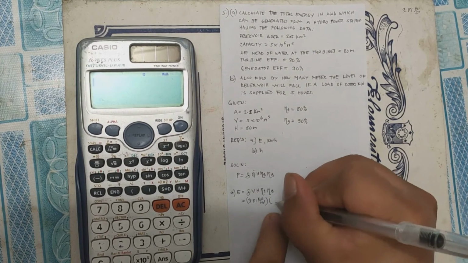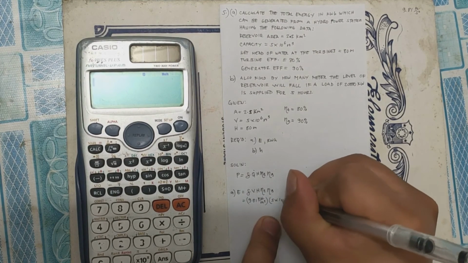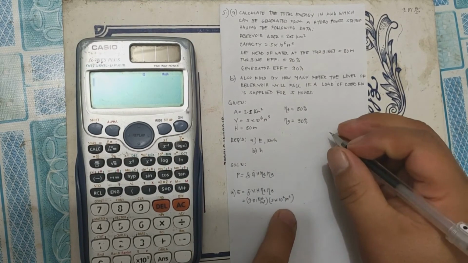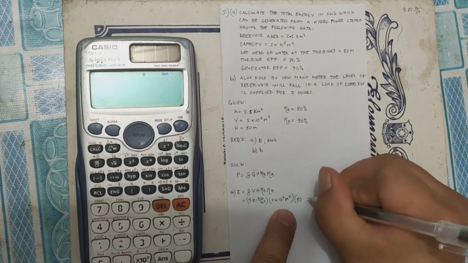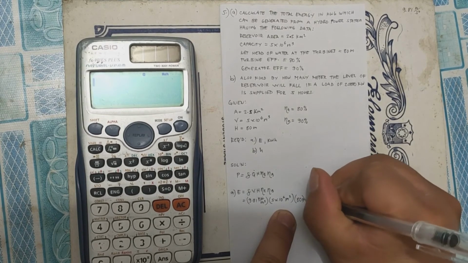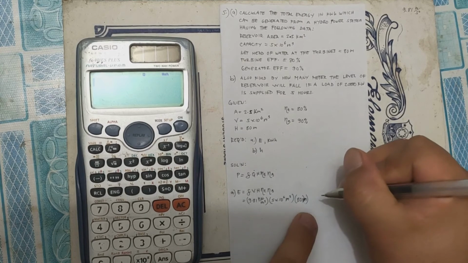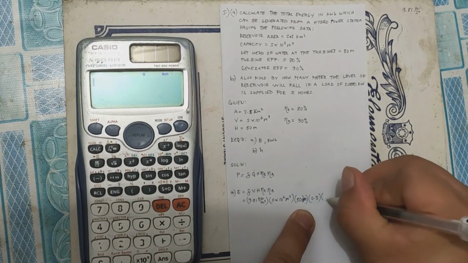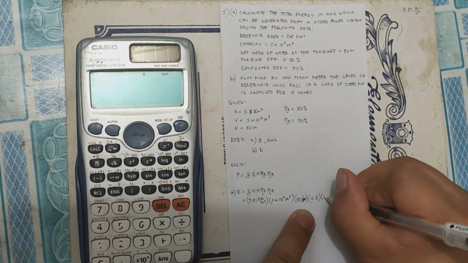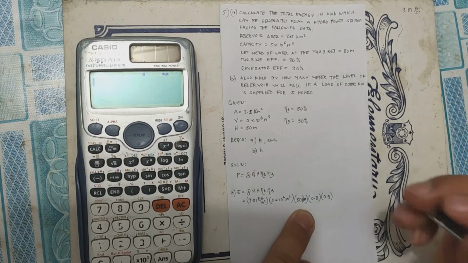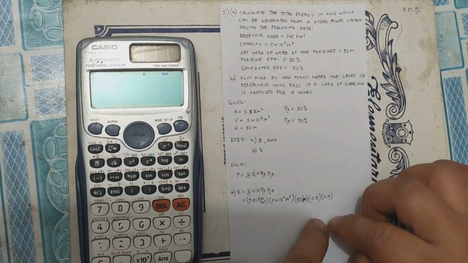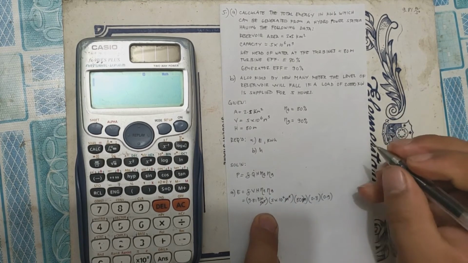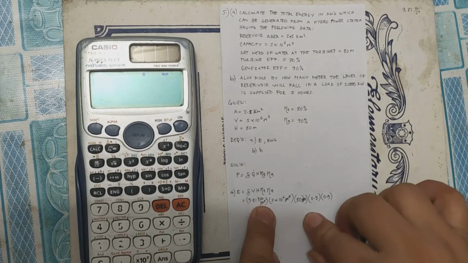The volume given is 5 times 10 raised to 6 cubic meter times the head which is 80 meters times the turbine efficiency which is 0.8 and the generator efficiency which is 90% or 0.9. Now we're going to cancel cubic meter, and what is left is kilonewton meter or kilojoule.